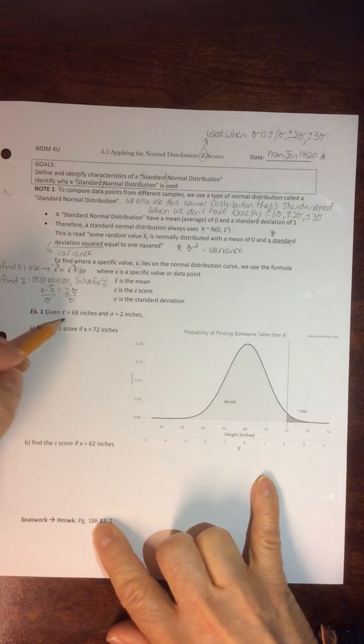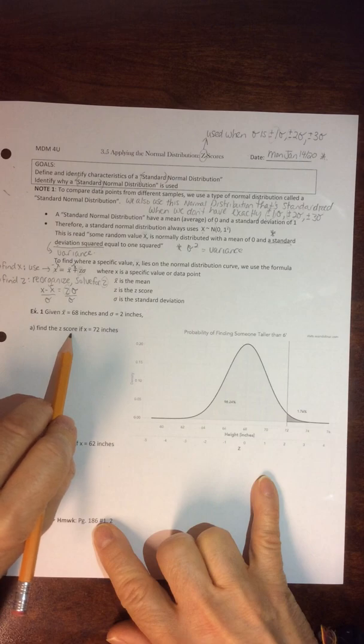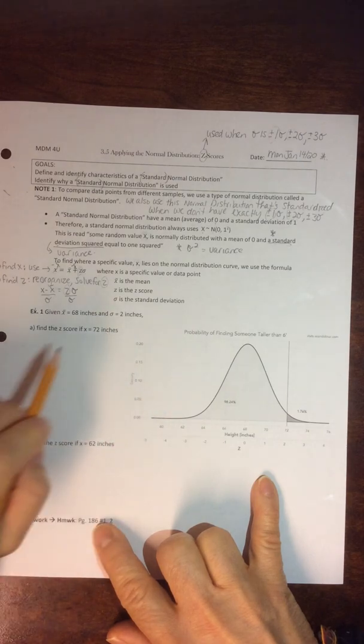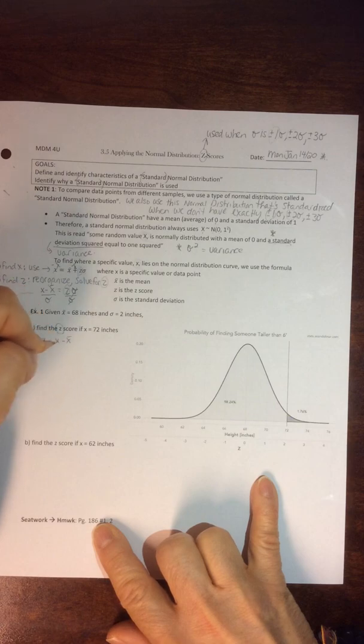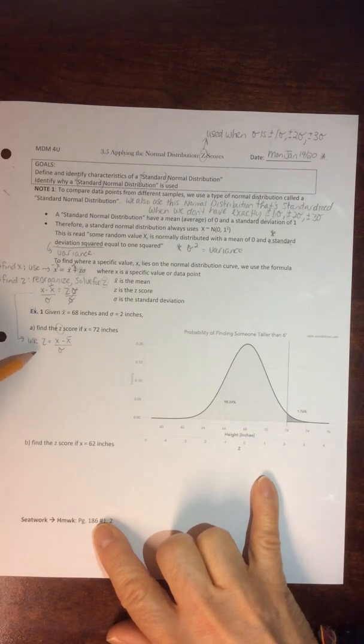So given that the mean is 68 inches and the standard deviation is 2 inches, we're going to find the z-score if x is equal to 72. If I want to find the z-score, I can cancel these out. So then I'm going to use z is equal to x minus the mean divided by the standard deviation. If you looked up in Google or Safari, whatever your search engine is, it doesn't really matter, this would be the formula for the z-score.